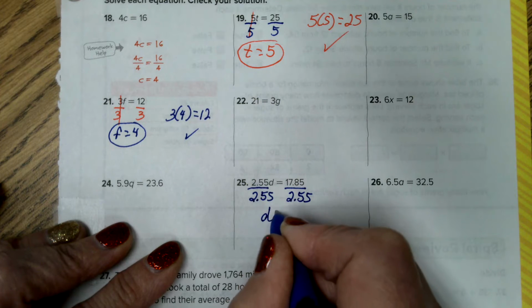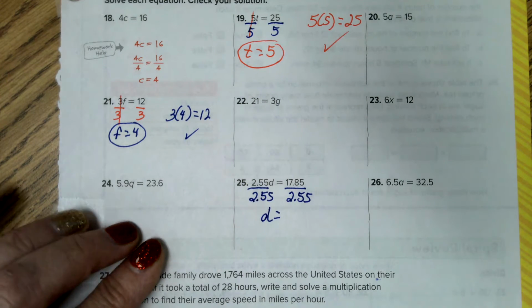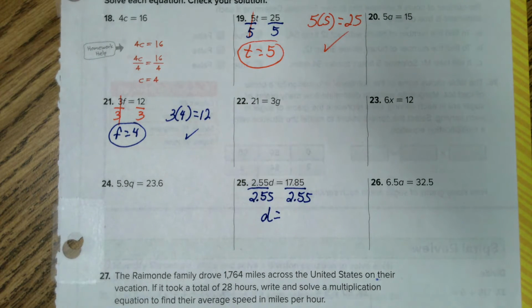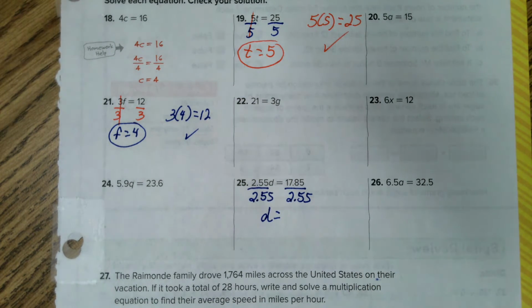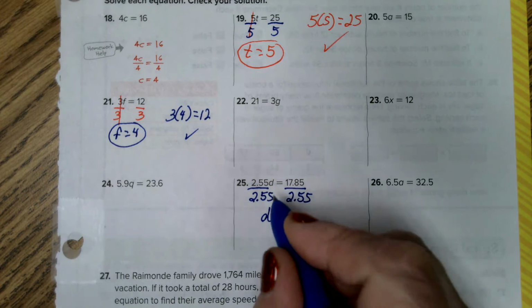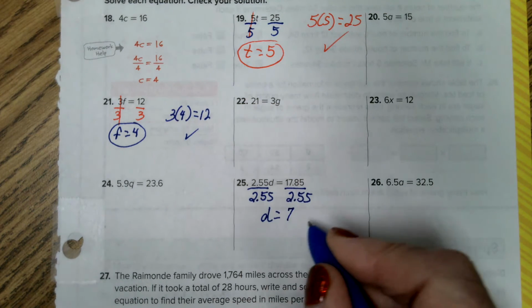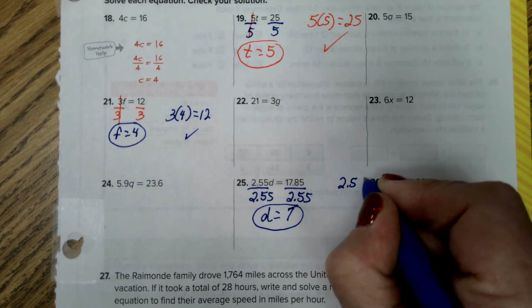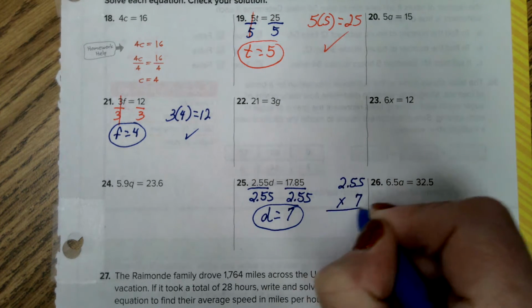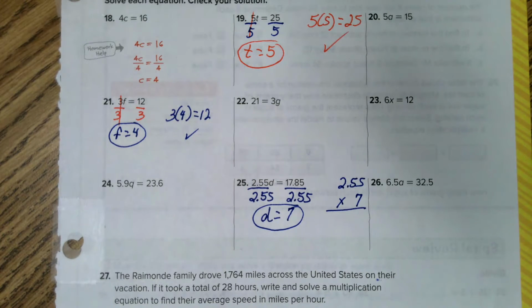You will end up with D equals, when you take this problem here, 2.55 is going to divide 17 and 85/100ths. You're going to get 7. And then you circle that. Does 2.55 times 7 equal 17 and 85/100ths?